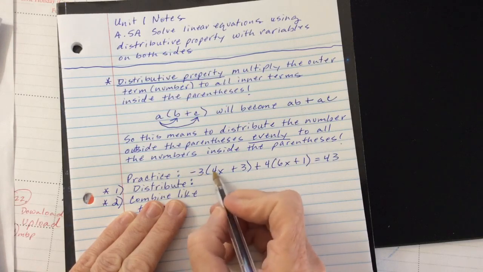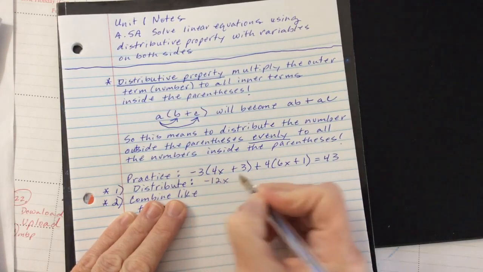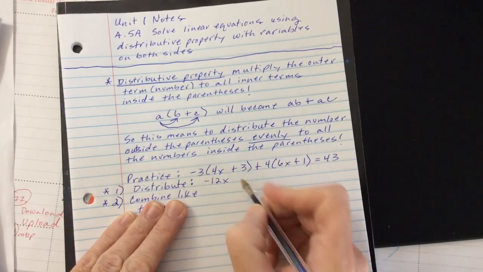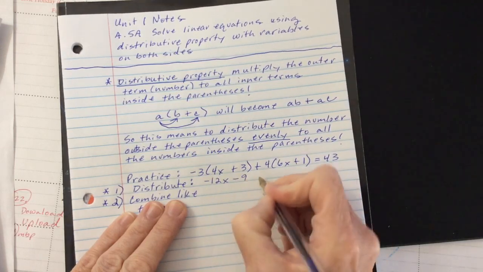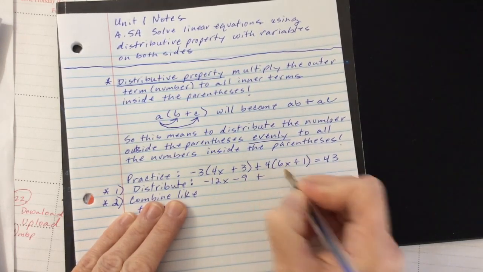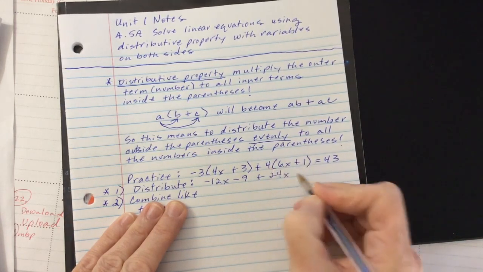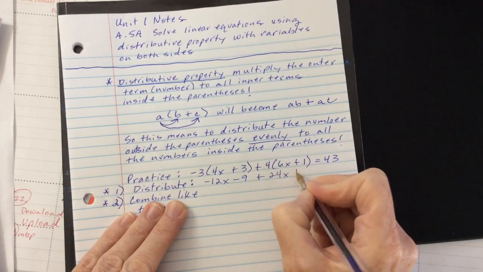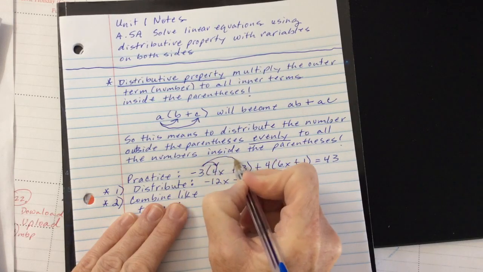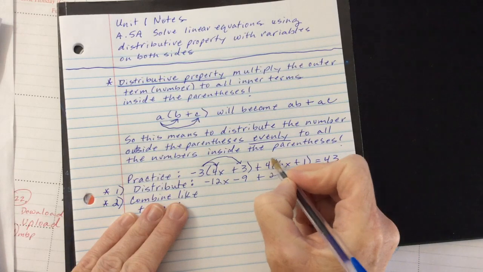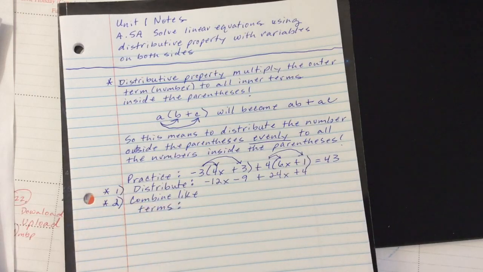So -3 times 4x will give us -12x. I'm sorry, -3 times 3 will give us a -9. Plus 4 times 6x gives us 24x. And 4 times 1 will give us 4. So we're multiplying what is outside the parentheses to each term inside the parentheses.